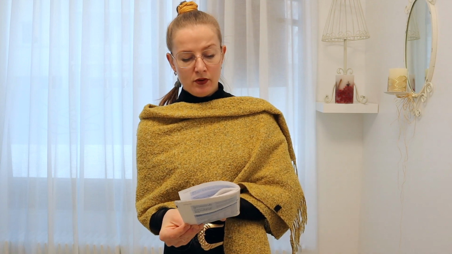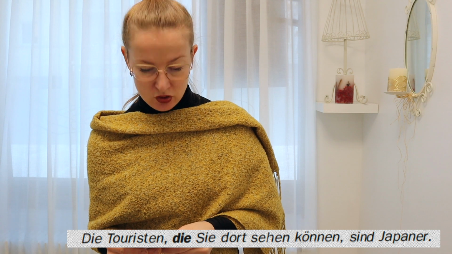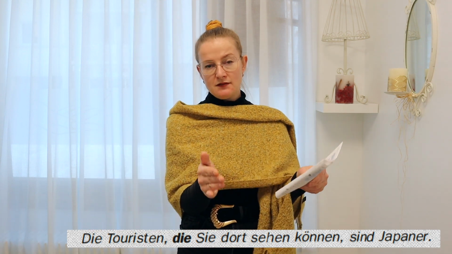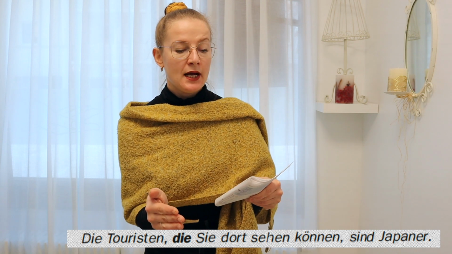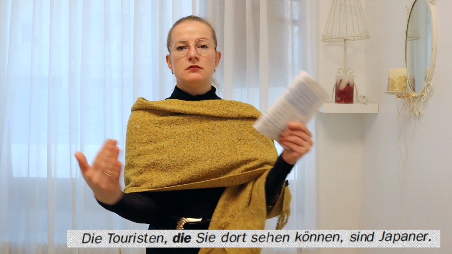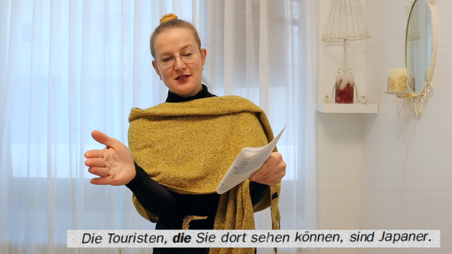And one example in the accusative plural. Die Touristen, die Sie dort sehen können, sind Japaner. So, relative clause: die Sie dort sehen können.